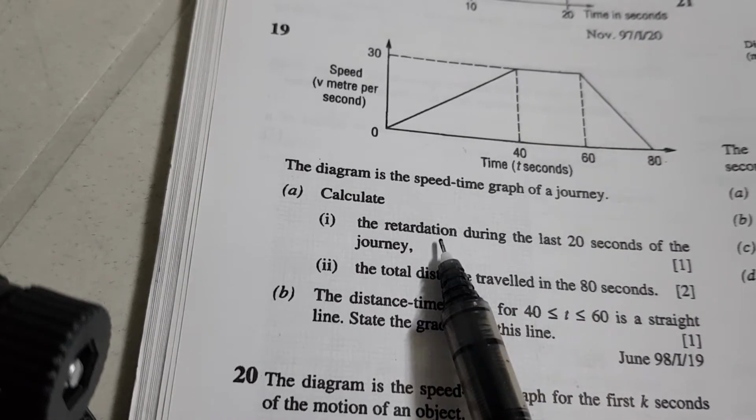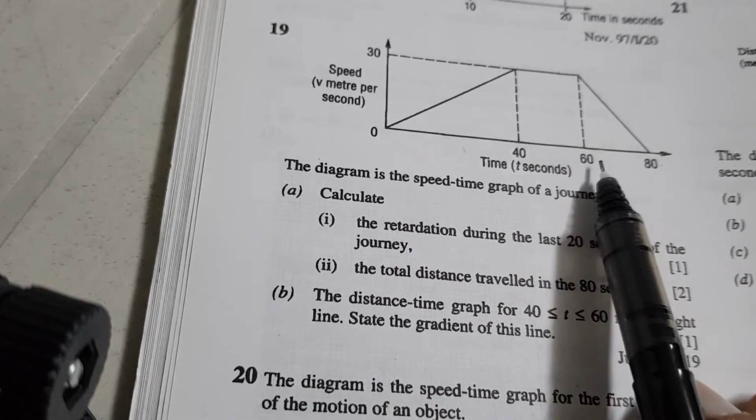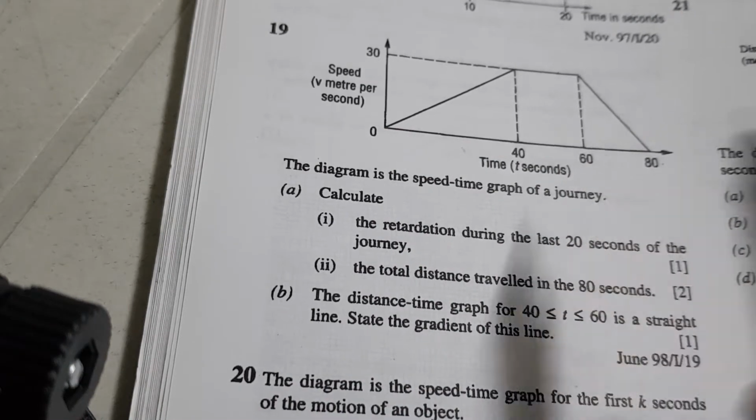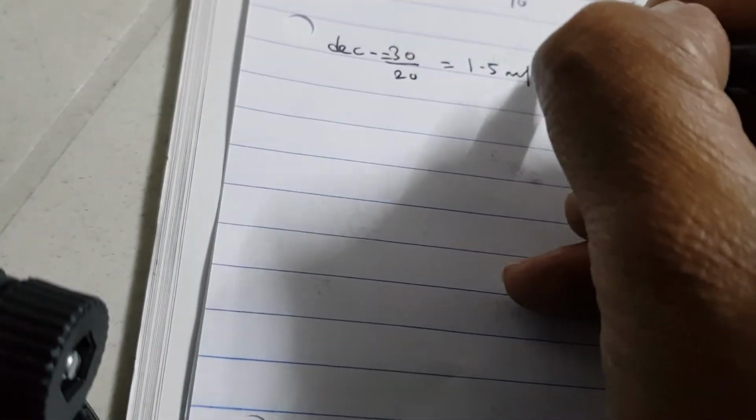Retardation is the gradient of the line, which is y step over x step. So the y step here is 30. The x step is 60 to 80, which is 20. So we've got 30 divided by 20. So this is the retardation, which is the deceleration, which then comes to 1.5 meters per second squared.